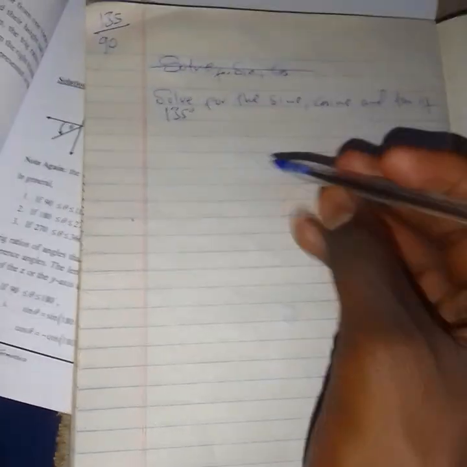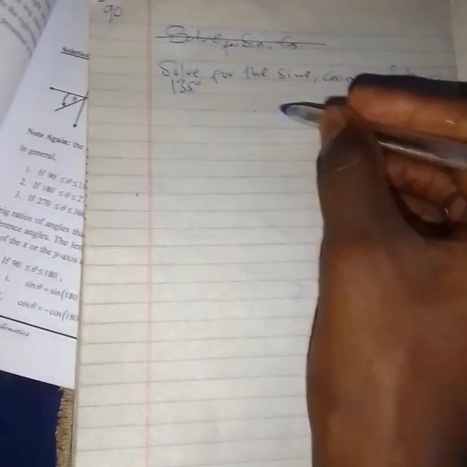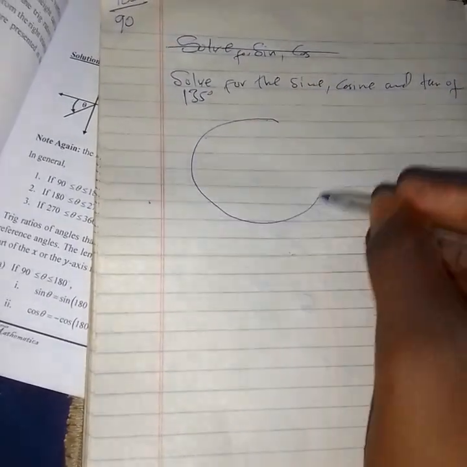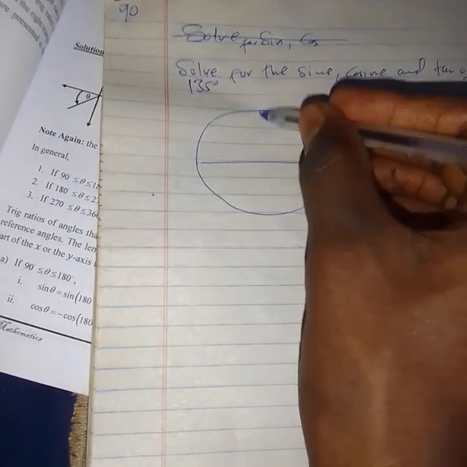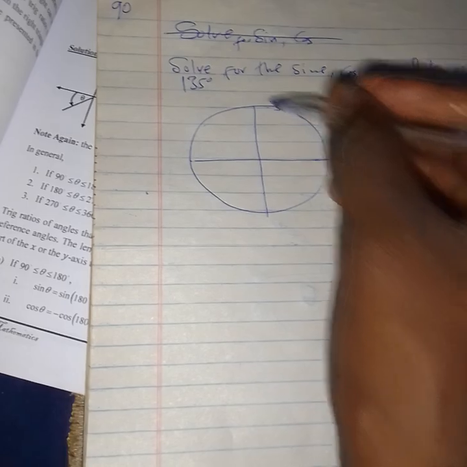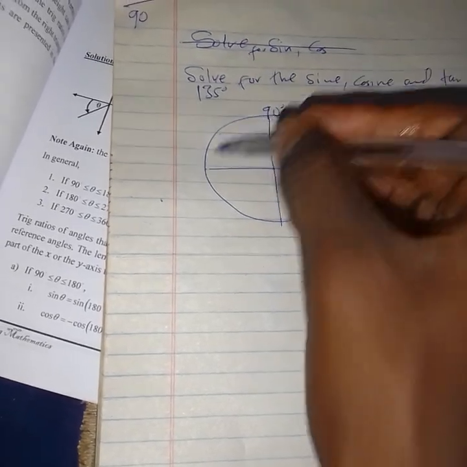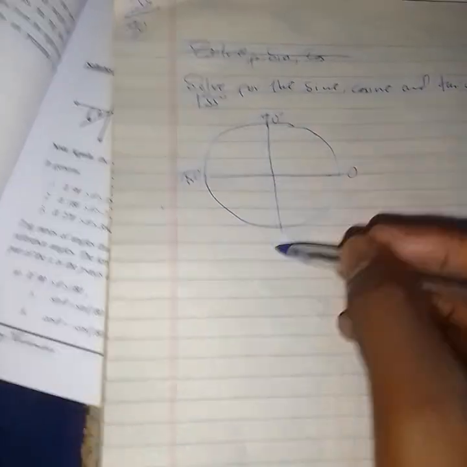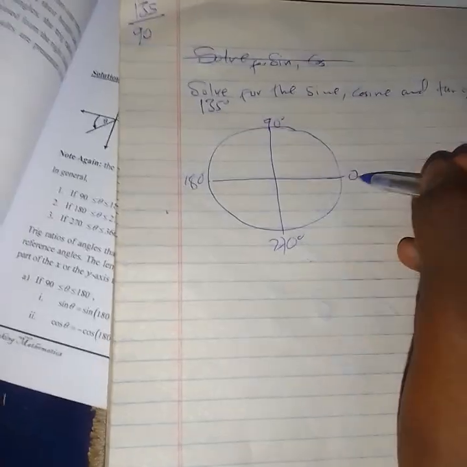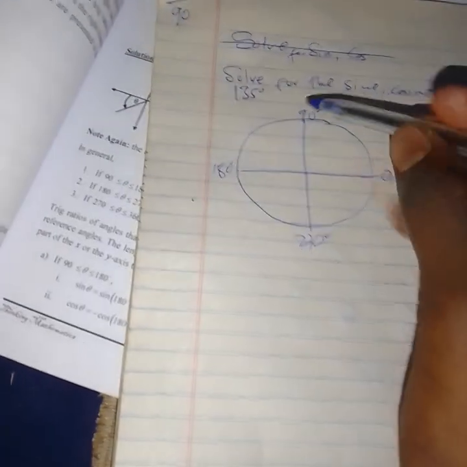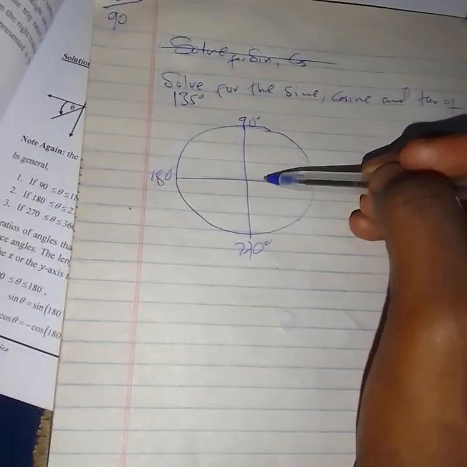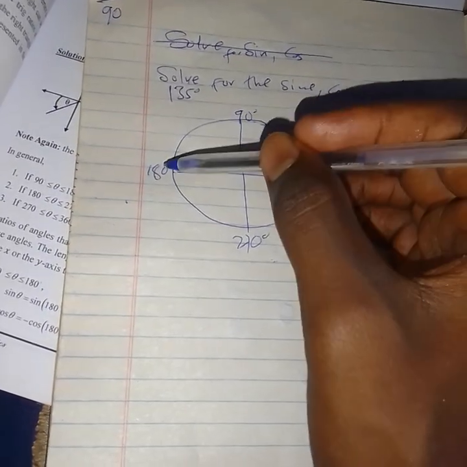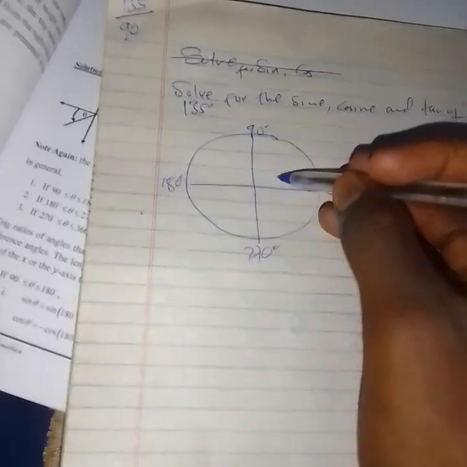So first of all, you draw your circle like this, and then make your quadrants. Here is 0 degrees, here is 90 degrees, here is 180 degrees, here is 270 degrees, and up to here will be 360 degrees again. Are you following? So you ask yourself, 135 degrees, where will it fall? It is between 90 and 180, so it will fall in the second quadrant.